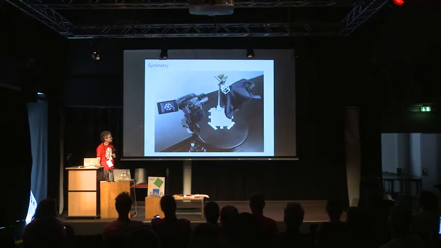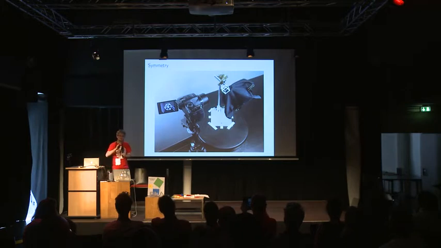This is the setup that I used in order to take those pictures. So I've got a turntable here, and there's a clamp stand that allows me to get whatever angle I want on the object that's attached to the clamp stand. So I took all of those photographs and then put them together.